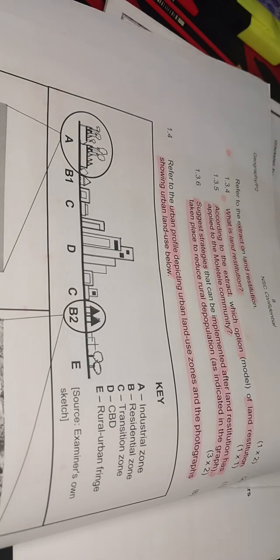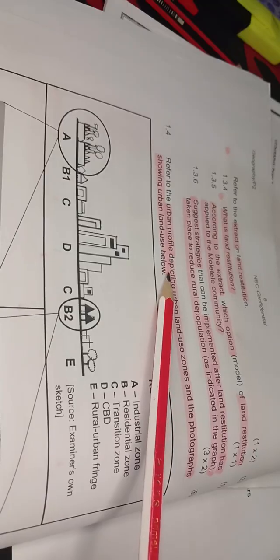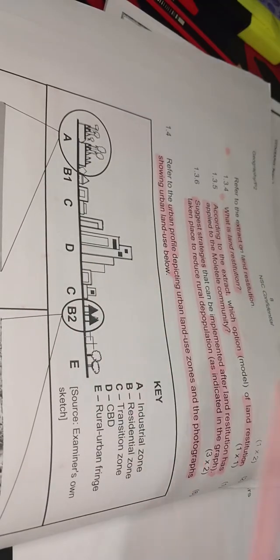Because within the CBD, the land value is very high because there's competition for land within the central business district. That's why they extend vertically. That's why we have skyscrapers. Land is very expensive because the competition for land there is too much.